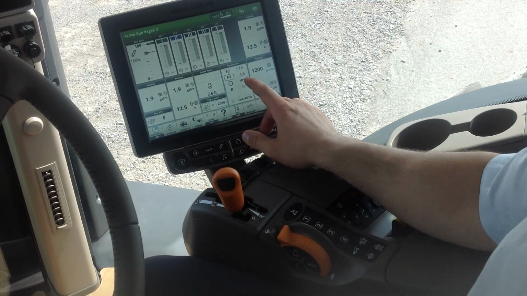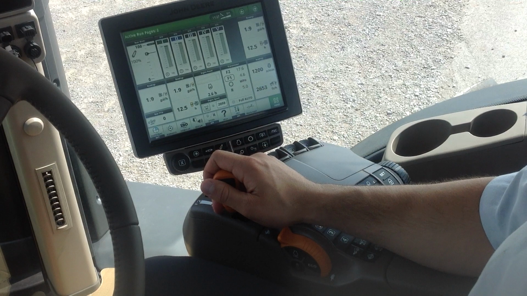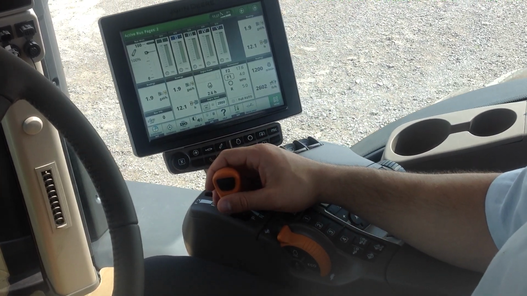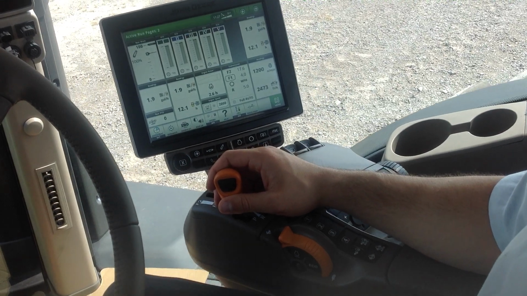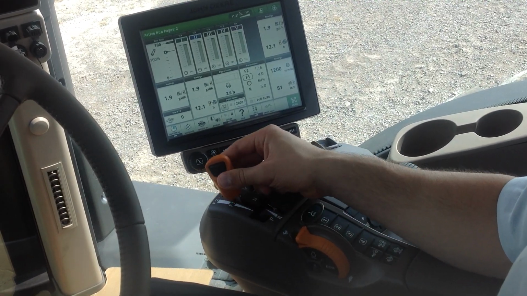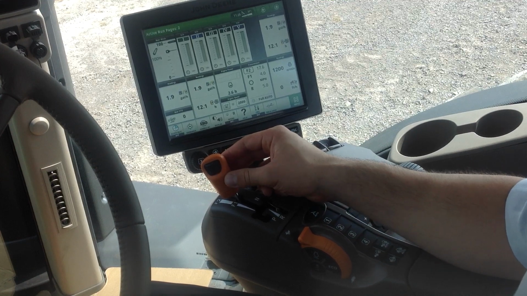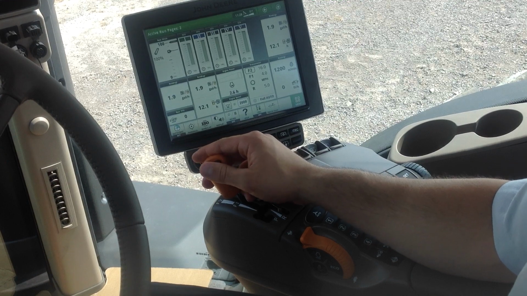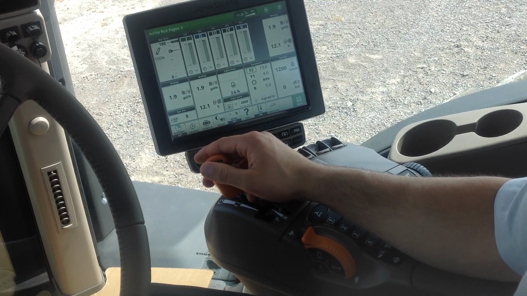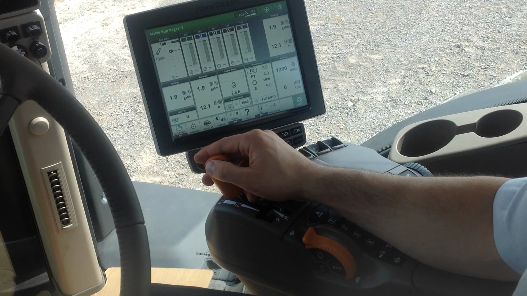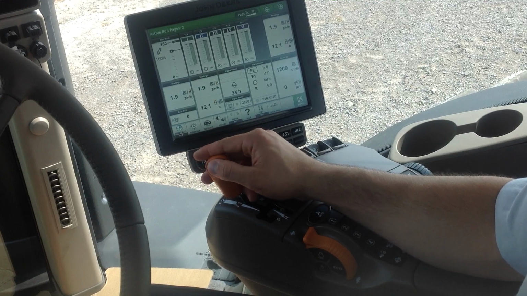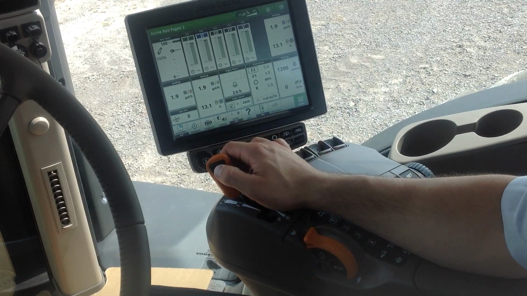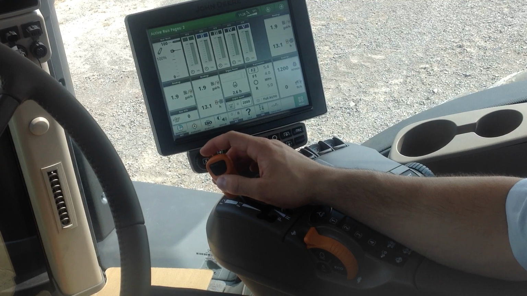So we can see F1 is currently set at 4.6, so if we wanted to turn at 4 mile an hour, we could set F1 at 4 mile an hour. And then we can move the transmission up into F2 and set our normal field working speed. So if we were performing tillage work at 5.4 mile an hour, we could set the transmission in F2 for that by using the scroll wheel on the transmission shift lever.